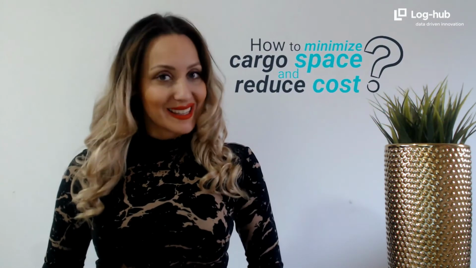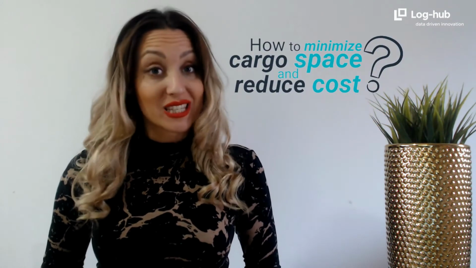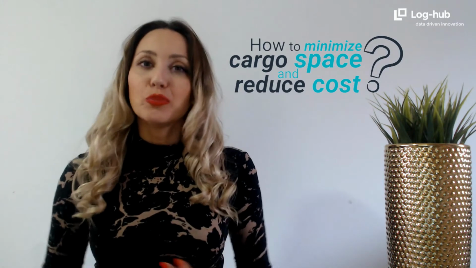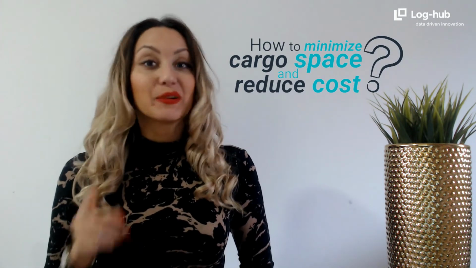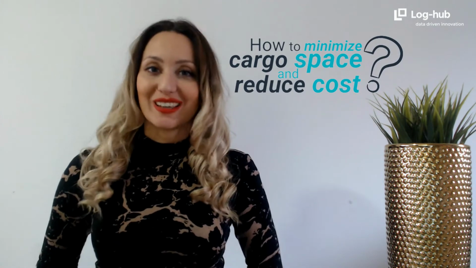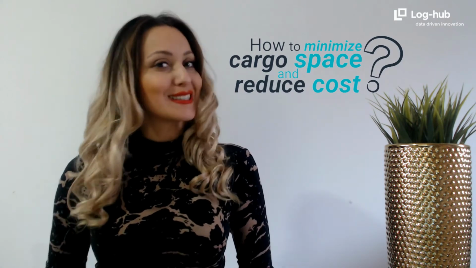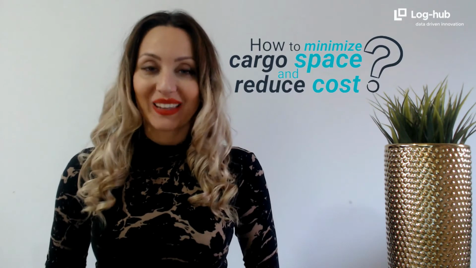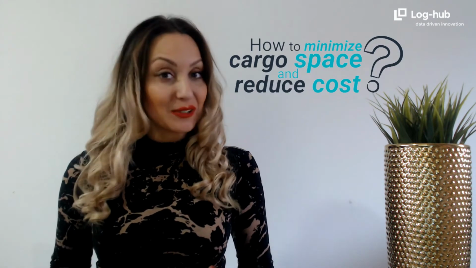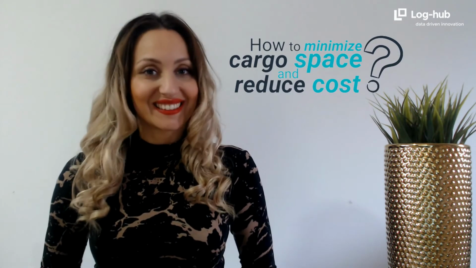Have a packing problem? Your goal is to minimize cargo space plus to reduce the costs? I know, but how to make it happen? By using Packing2D app from Supply Chain Apps portfolio. How many containers are needed for which relation is no longer a headache for you. I will guide you now through Packing2D app to show you how to use it. Let's start.